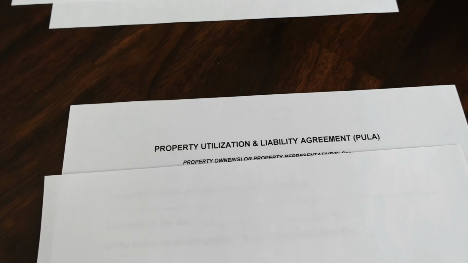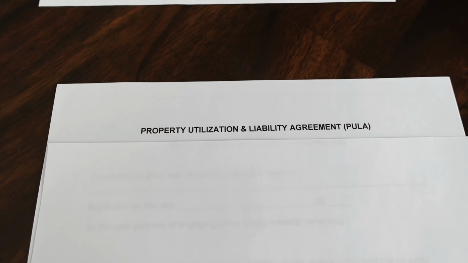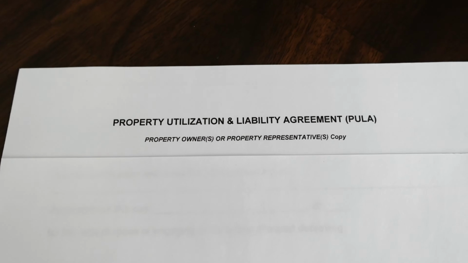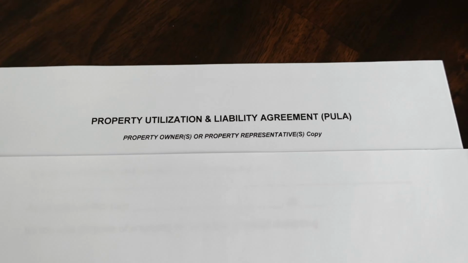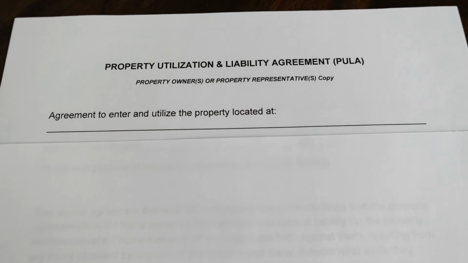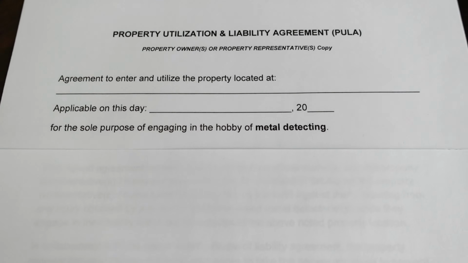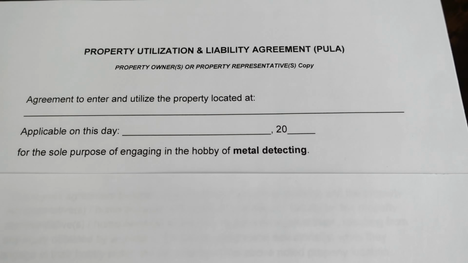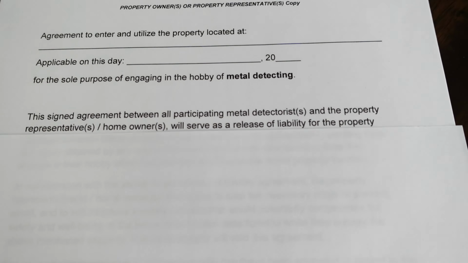Let's go through this one. This is probably the biggest and most important form you're going to use, and that we use on permissions. And again, the property owners and property representatives get a copy. There's also a duplicate one for the metal detectorists as well. So let's get started with this one. An agreement to enter and utilize the property, you put the address in there. Applicable on this date, for the sole purpose of engaging in the hobby of metal detecting. So you can use the property, and it specifically states that you're using it for the sole purpose of metal detecting. So that clears that up.